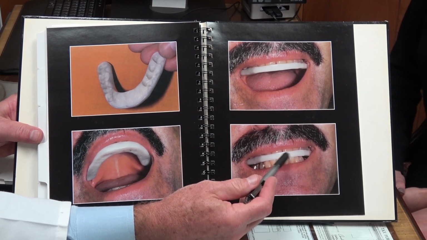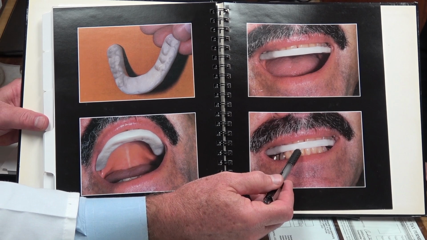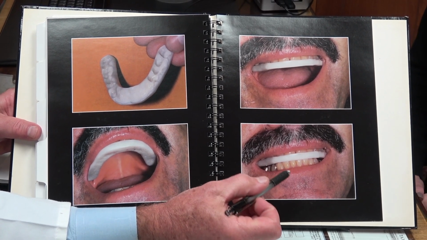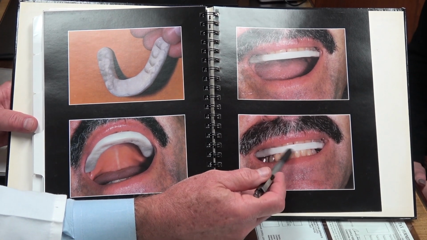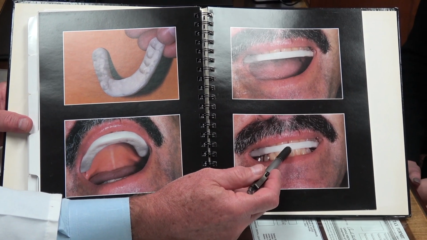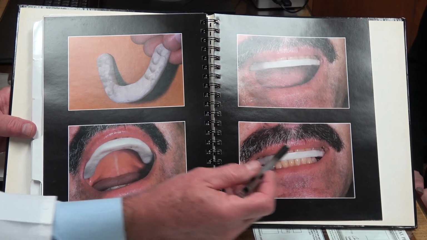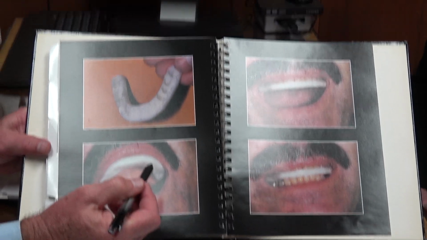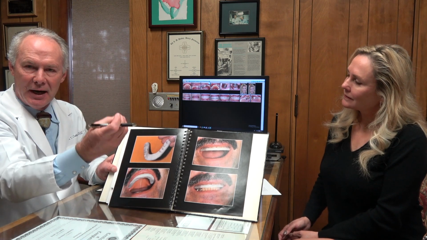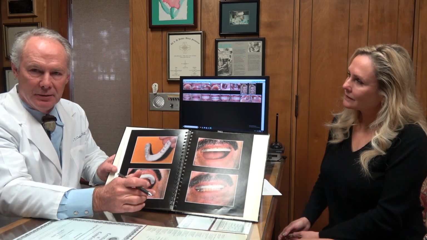They grind on the night guard. You can't make someone stop grinding their teeth or clenching their teeth at night. But what you can do is protect the teeth, so whenever they do clench, they're clenching into this night guard. And the night guard is a hard acrylic night guard. It's not a soft football mouth guard type, because if it's a soft type, they can get traction on that and they can give themselves myofascial pain or a TMJ problem.